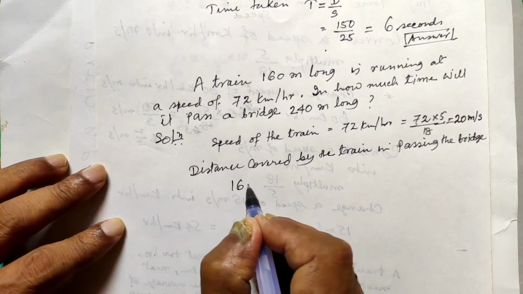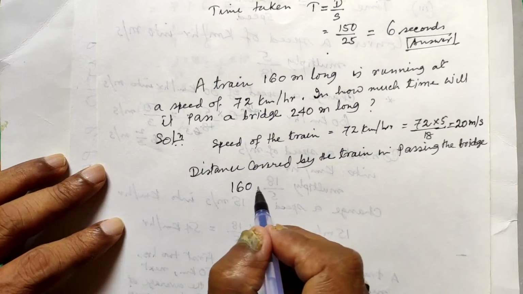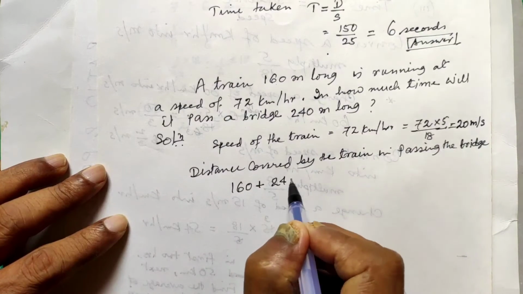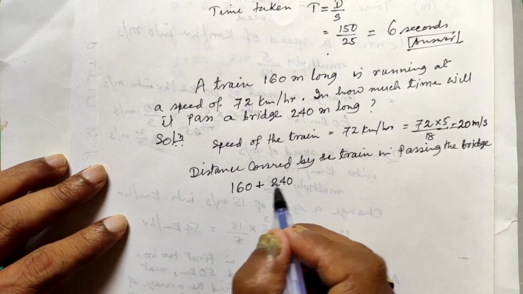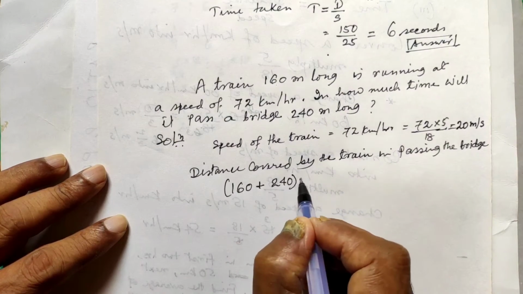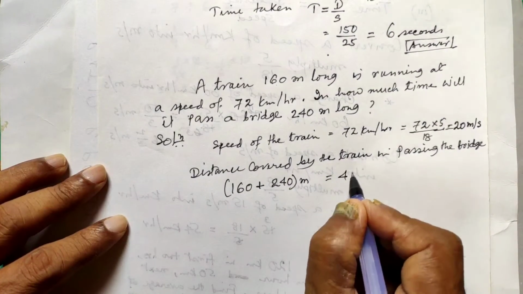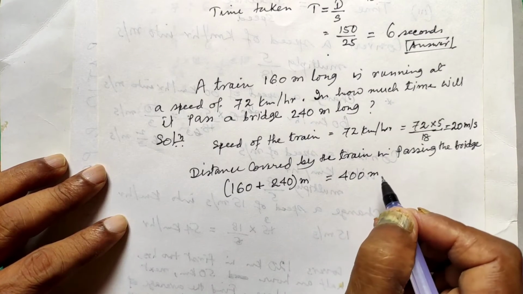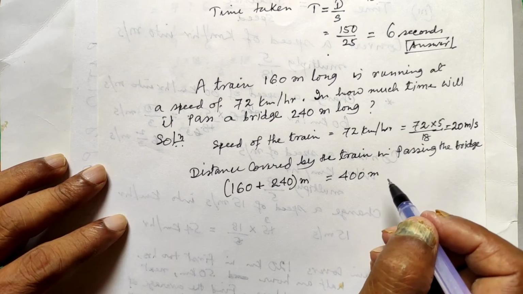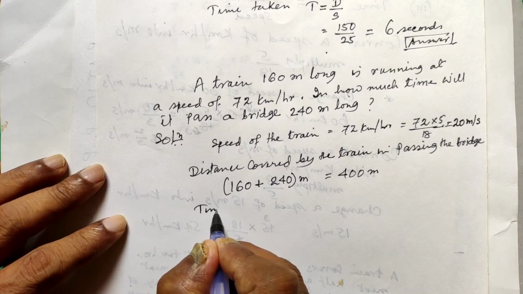First of all, the train's own length, that is 160, okay, plus the length of the bridge 240. So, these are all meters. Okay. So, this one and this one equals to how much we are getting? 400 we are getting, 400 meter. Okay. That means this is the distance.